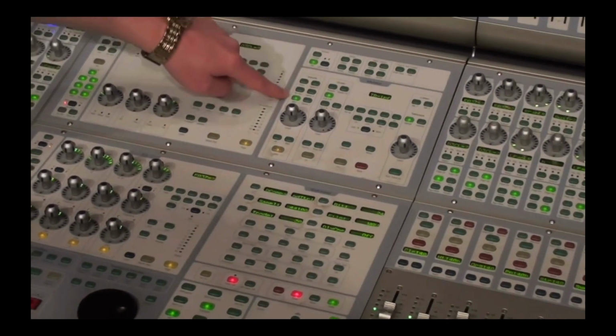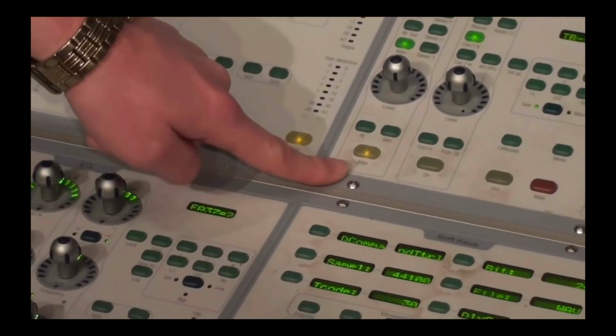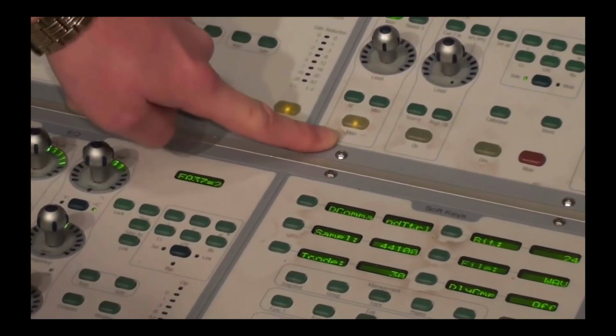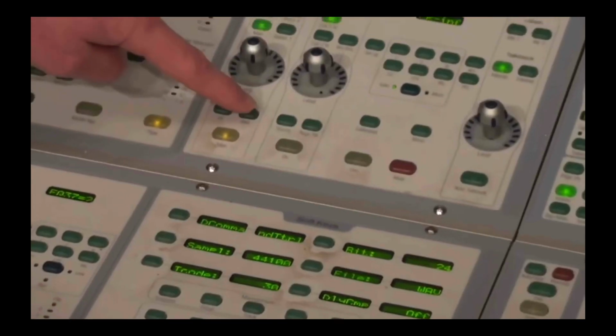So in our particular setup here at SAE Atlanta, we only have one set of speakers, so we always want to be monitoring off of the main right here. Now you can actually have up to 3 different sets of speakers connected, and that's just going to switch you between your 3 sets.